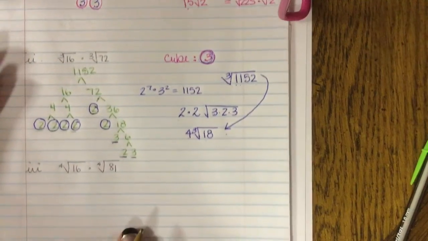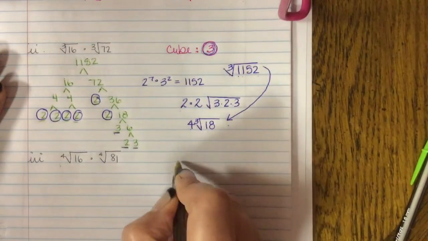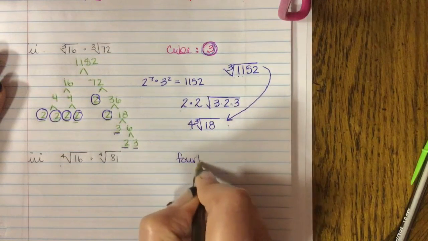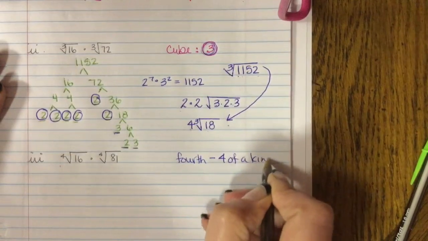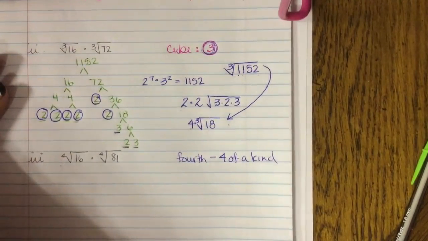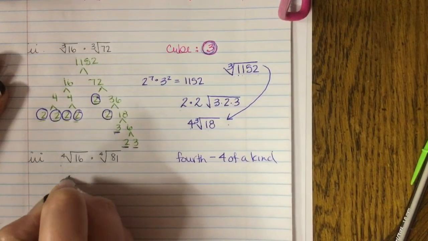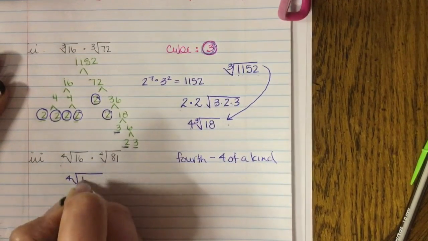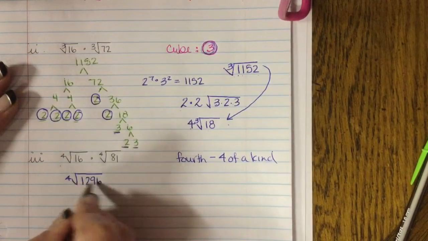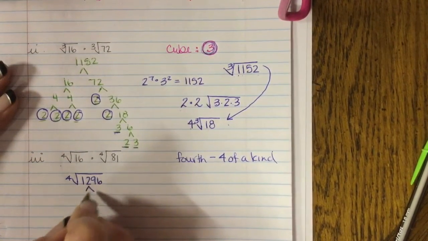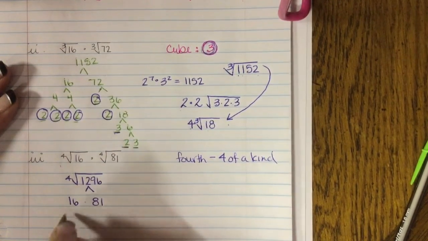All right, let's do one more example, and this is to the 4th root. To the 4th root, so I'm looking for how many? 4 of a kind. Okay, so 16 times 81. 16 times 81 is 1,296. So I'm looking for sets of 4, right? So I'm just going to start with 16 times 81.